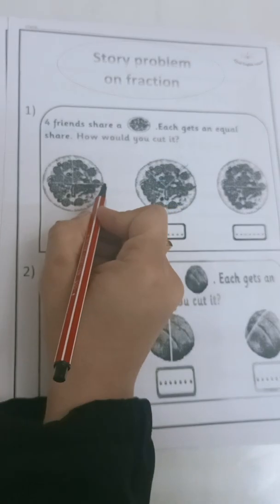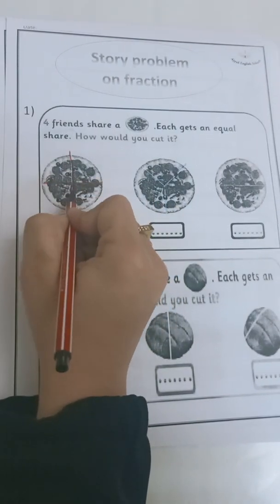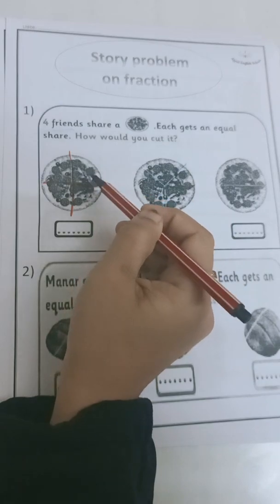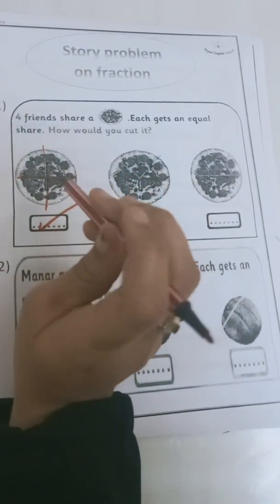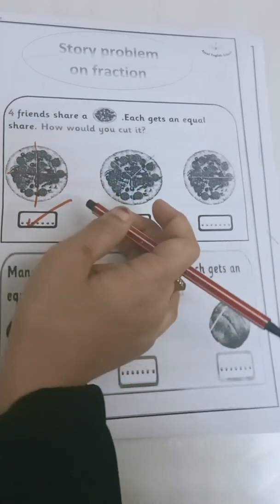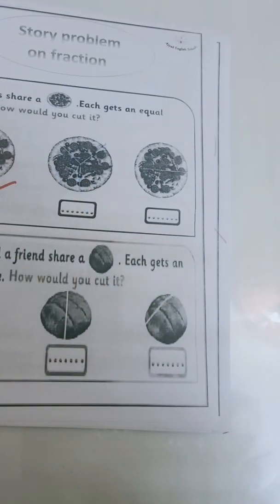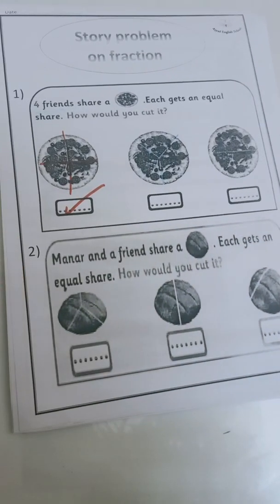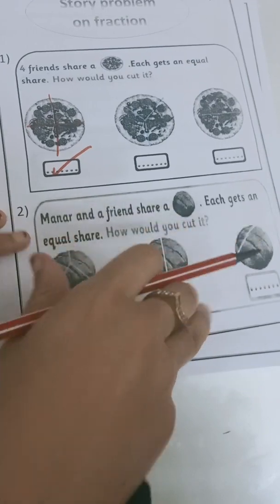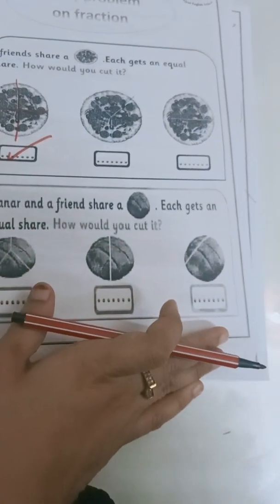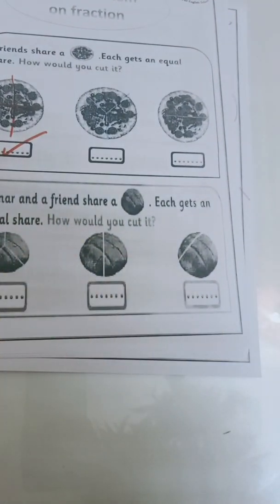But this is part with me. This is part divided into 4 parts. So I will share by this. Okay? So I will ask for divided equal fractions. Manar and a friend share.